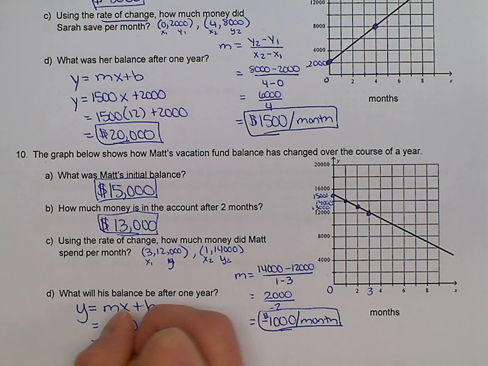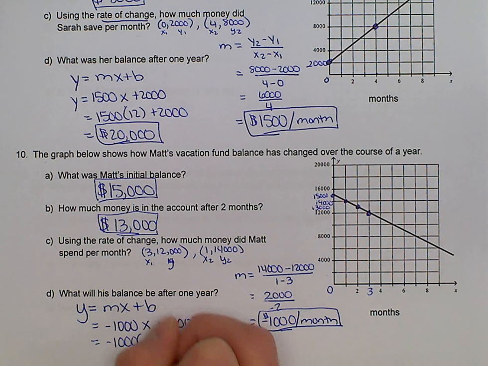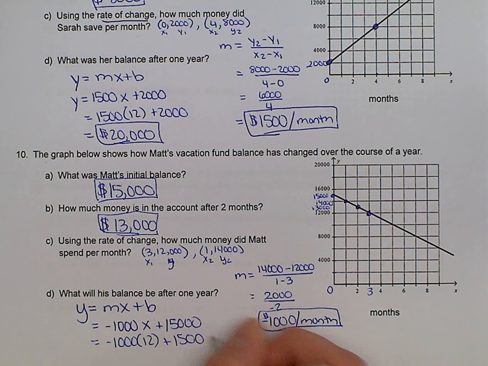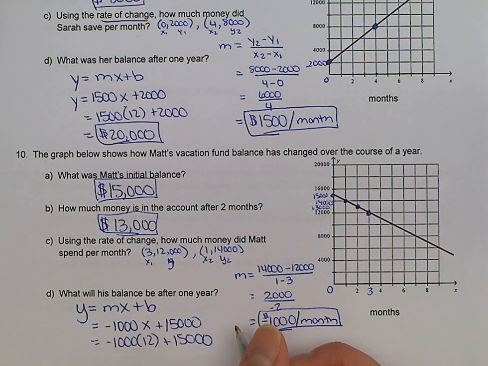So I'm going to plug 12 in for X, and we will get $3,000.